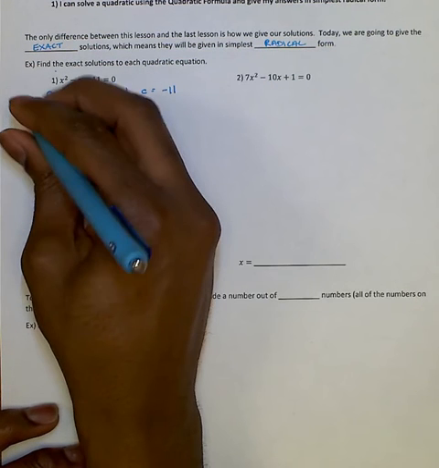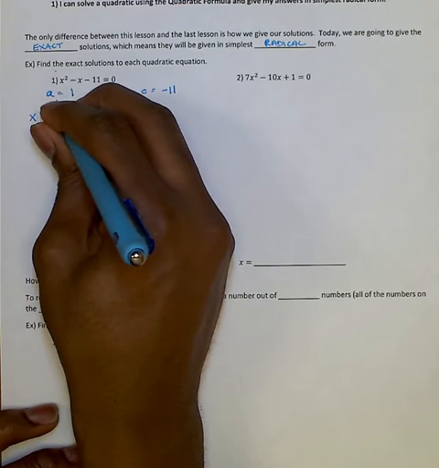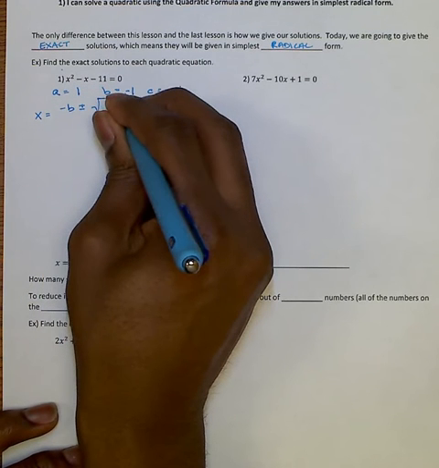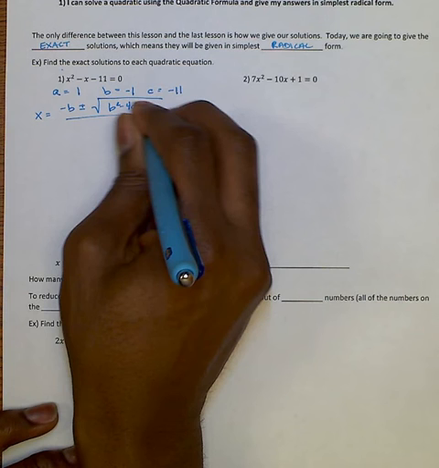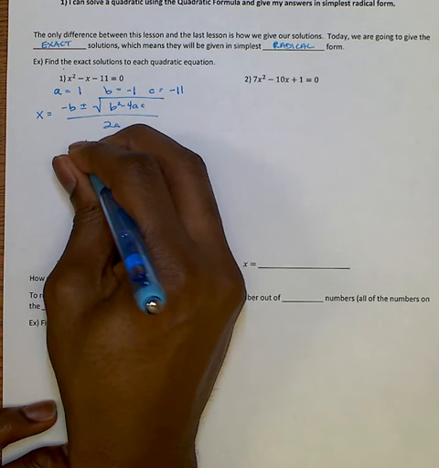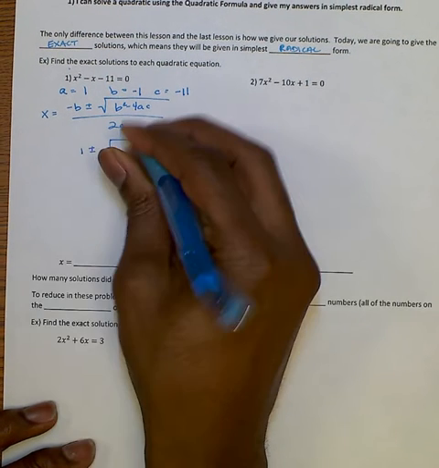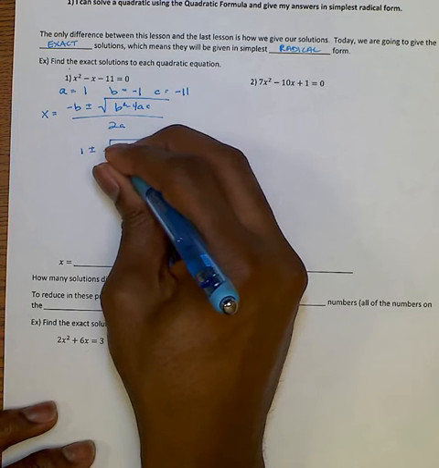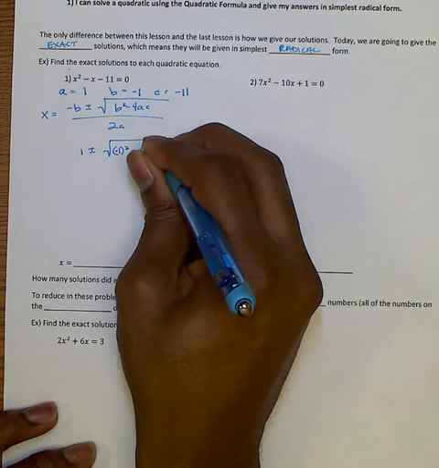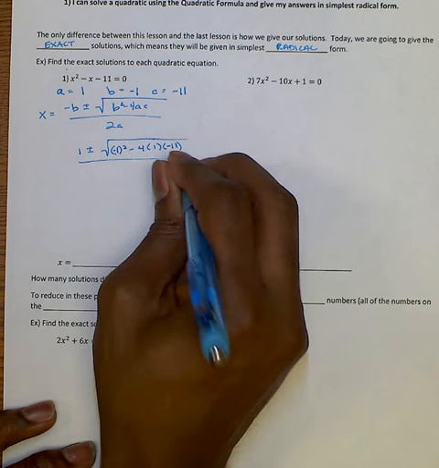Remember that the quadratic formula is opposite B plus or minus the square root of b squared minus 4ac all over 2a. I want to plug in the values where they belong, so I have 1 plus or minus the square root of -1 squared minus 4 times 1 times -11 all over 2 times 1.